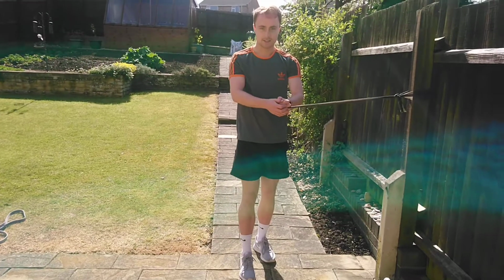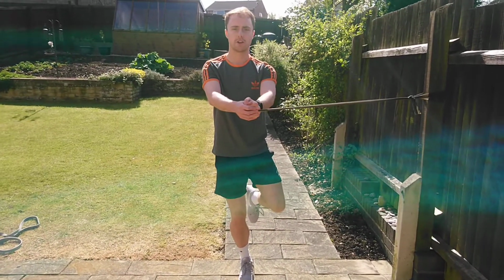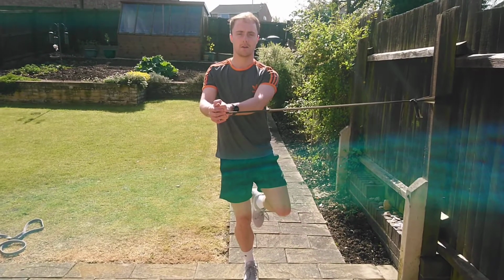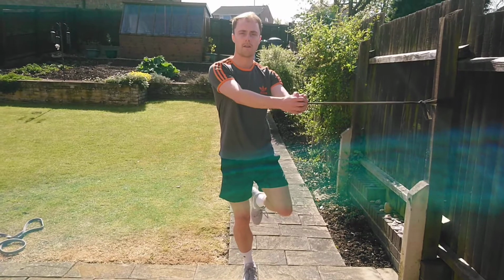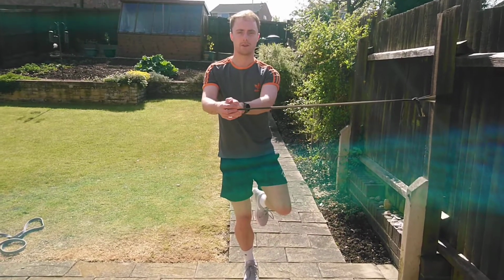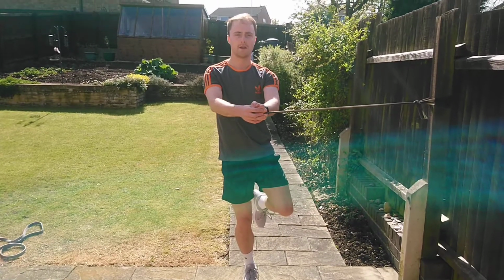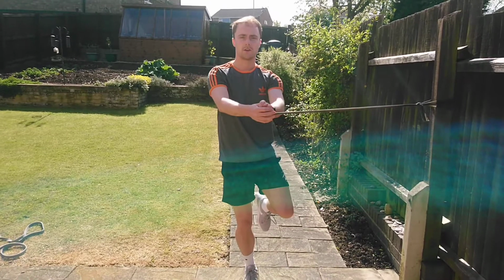Level 3 is to stand on one leg completely. So this is really challenging. So again, you can do the isometric hold, or you can do sideways movement. So that band is obviously going to want to pull you that way. So obviously don't let it happen.